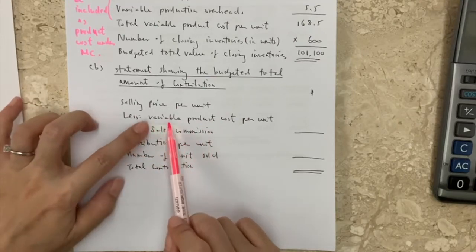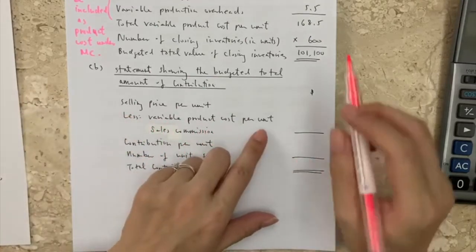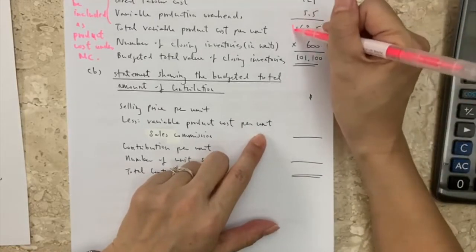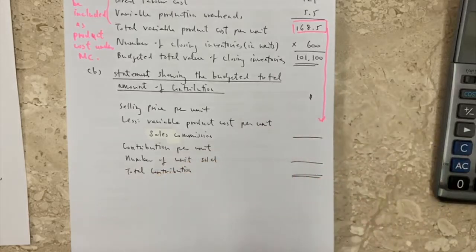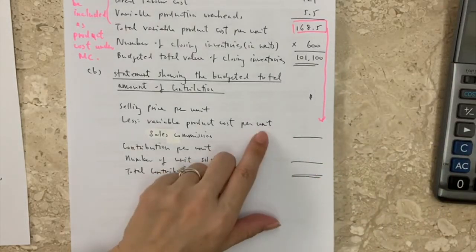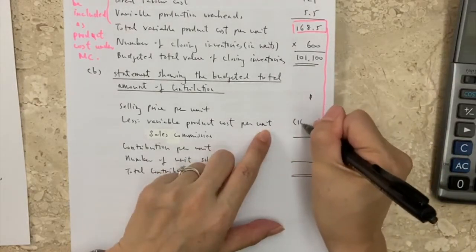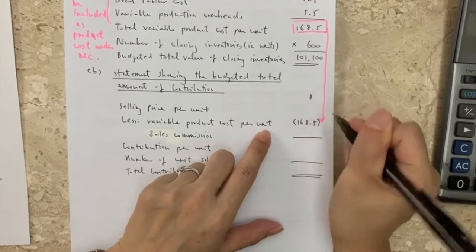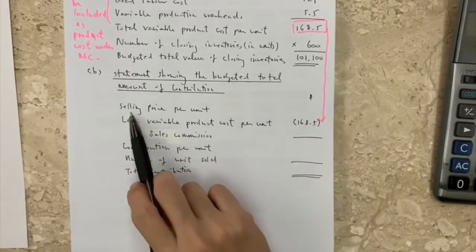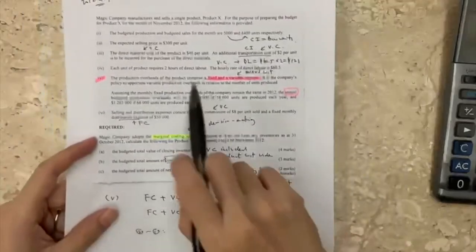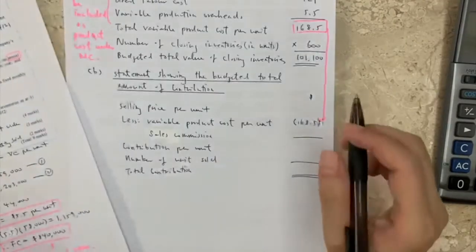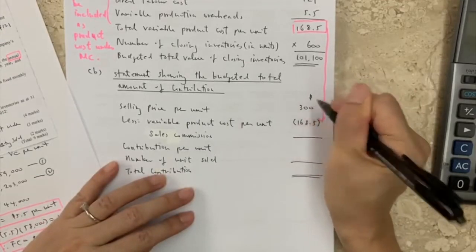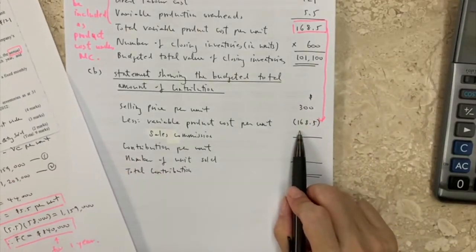Here, the variable product cost per unit, we have worked out from here, so I can put this 168.5. Now selling price per unit, go back to the question, point number 2, expected selling price 300 per unit. So I start with this 300 minus variable product cost per unit.